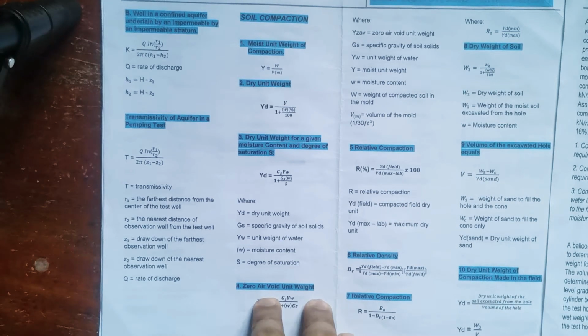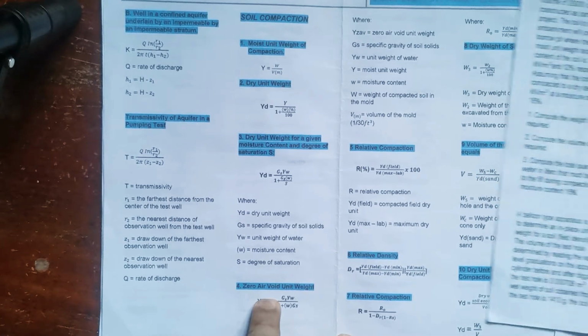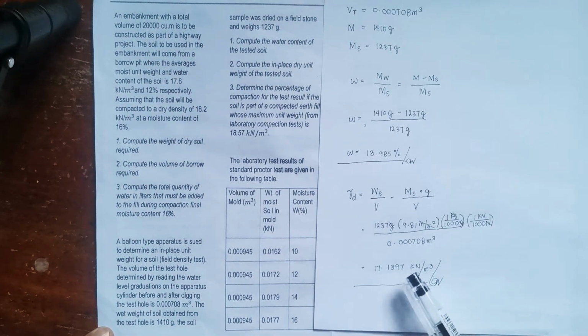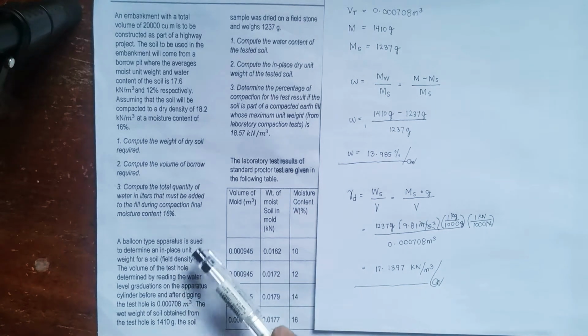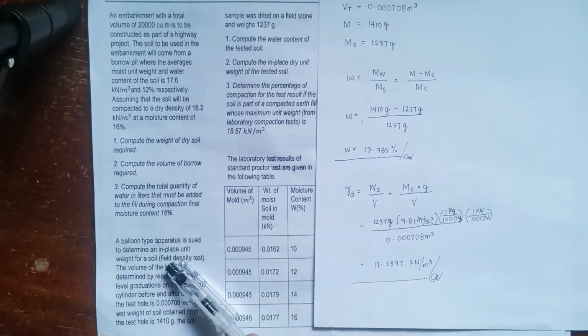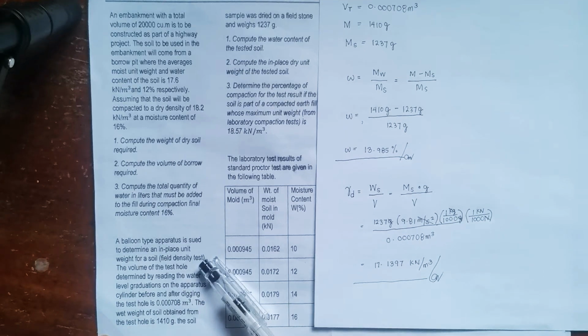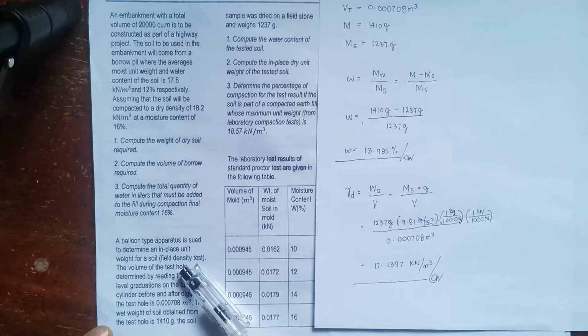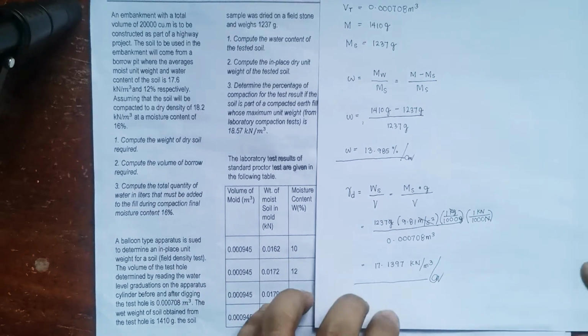And then, multiply lang natin ng 100%. Yung field dry unit weight natin, ito na po yung nakuha natin, 17.1397. Kasi nga, etong ginawa natin, yung test is field density test. At yung nakuha natin na dry unit weight will be the field dry unit weight ng ating soil.